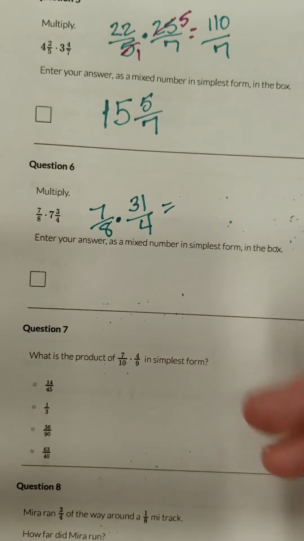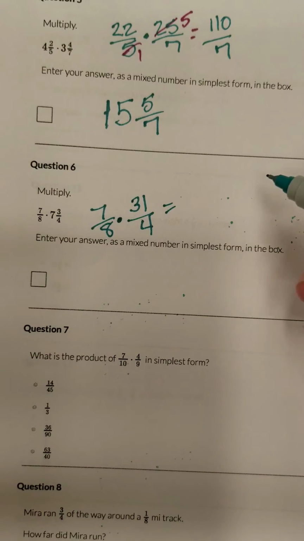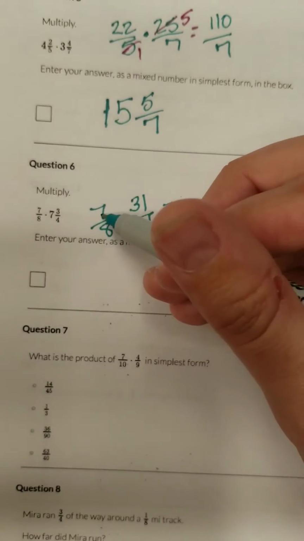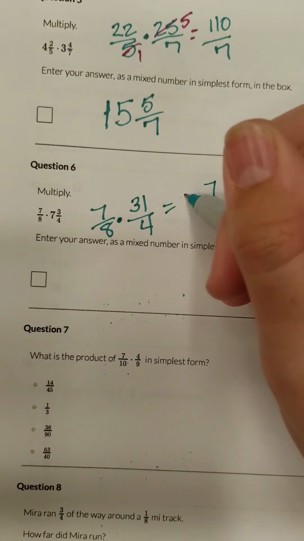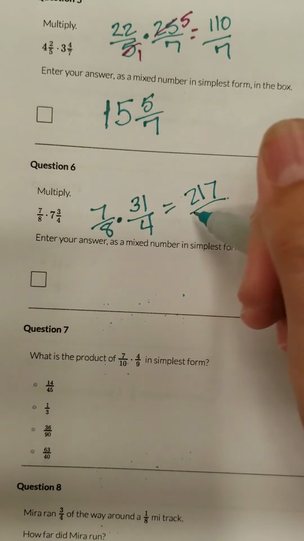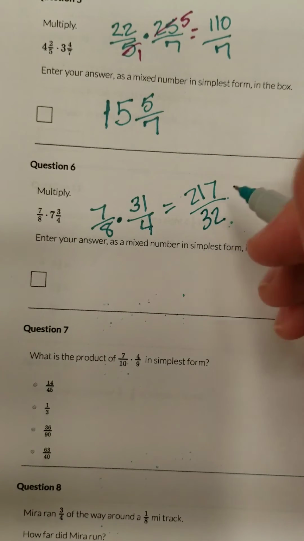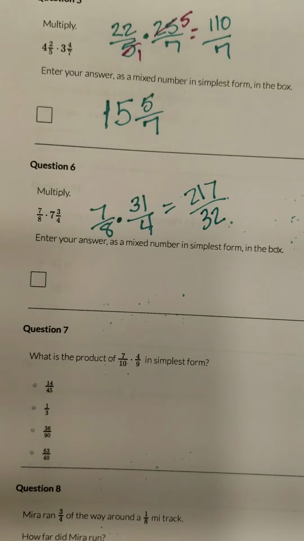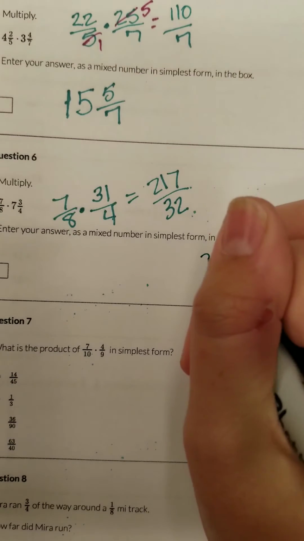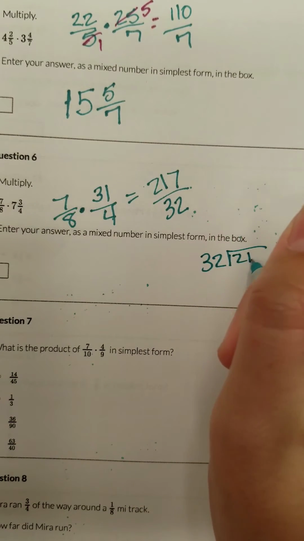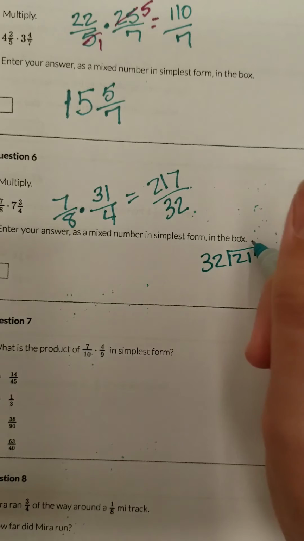Times 7/8. Okay, I look for anything I can simplify, and I don't see anything. So then I'm going to do 7 times 31, which would be 217, divided by 8 times 4, which is 32. So 32 can go into 217 six times. Now if this one's too big, you can always go 32 into 217, and you do 6 times.